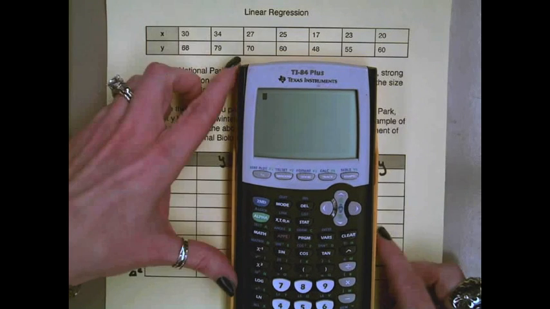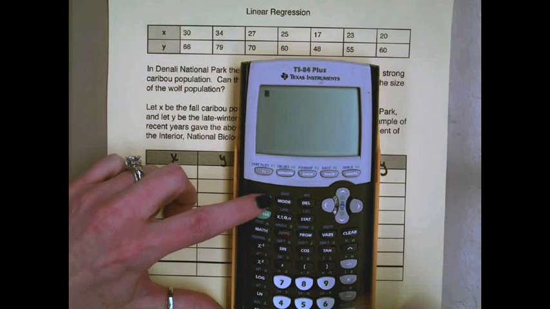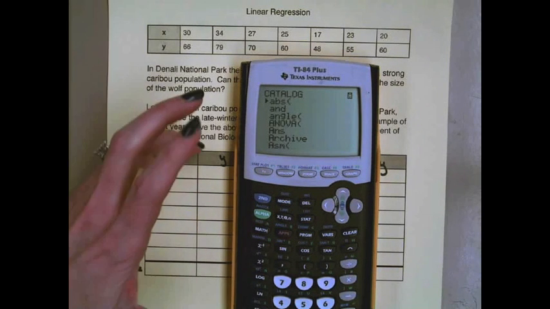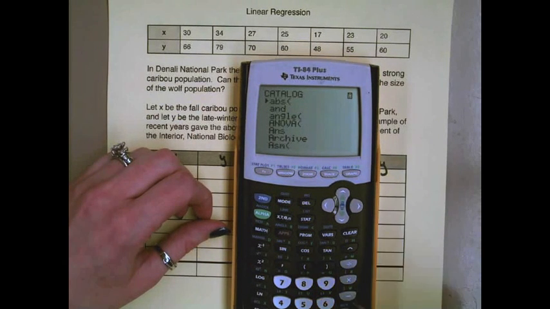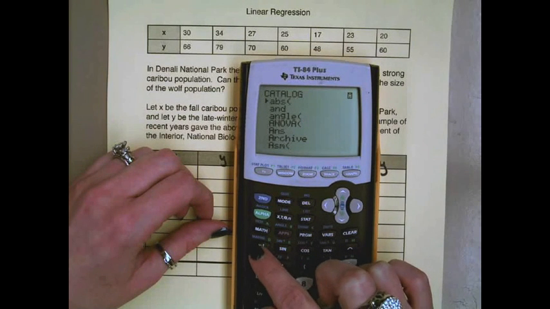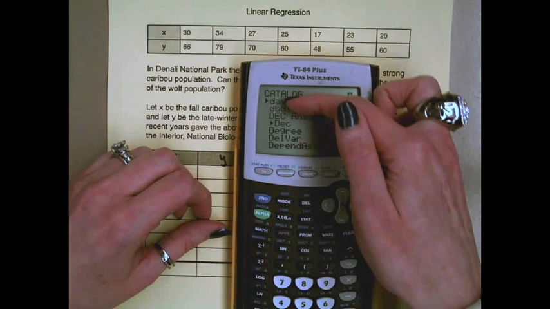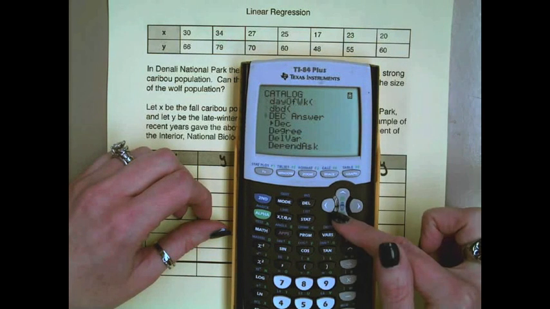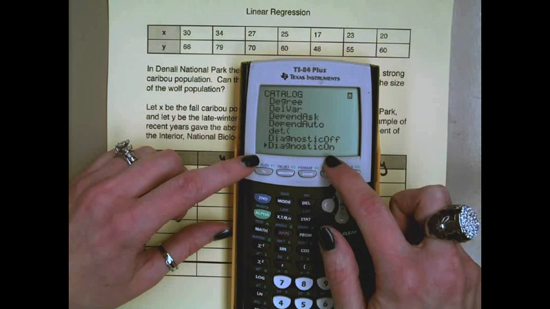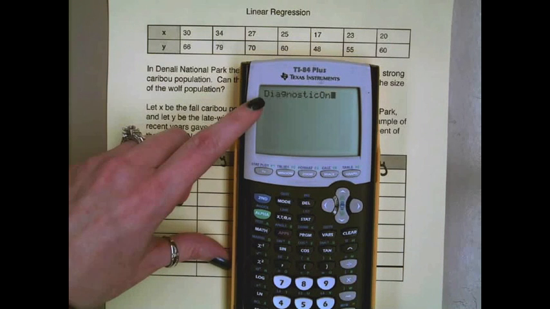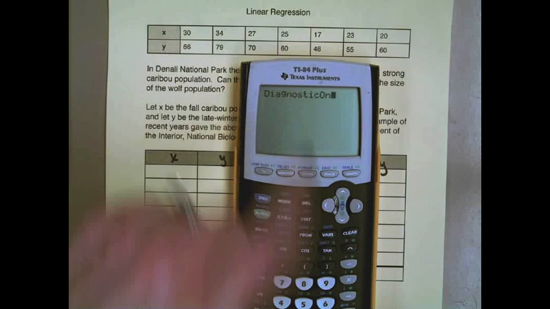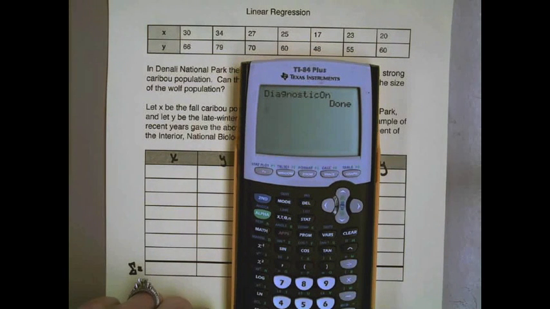So if you'll quit this and go to your catalog, second 0 brings up your catalog, which is essentially an alphabetical list of everything that your calculator can do. If you will hit D, if you'll see the little green D on the x to the -1, that's going to bring up all of your D functions. Use your down arrow to get to diagnostic on. Hit enter, and that tells us what function we are getting ready to have the calculator perform, and we do want to turn that on, so we're going to hit enter again until it says done.